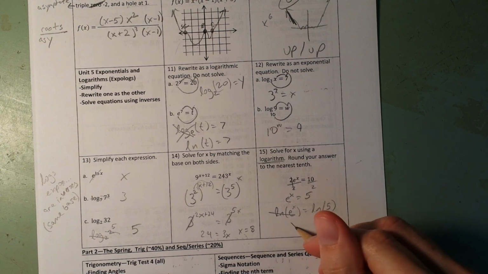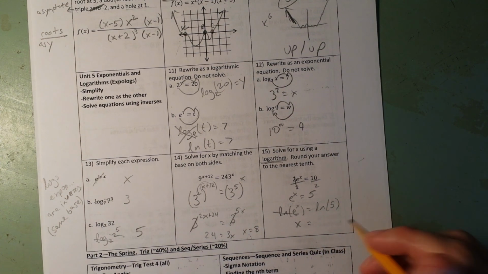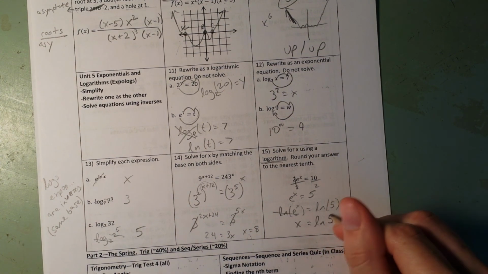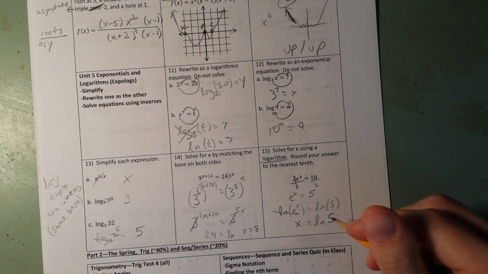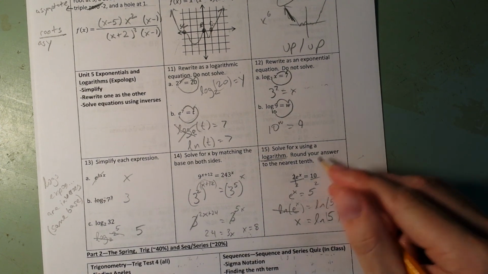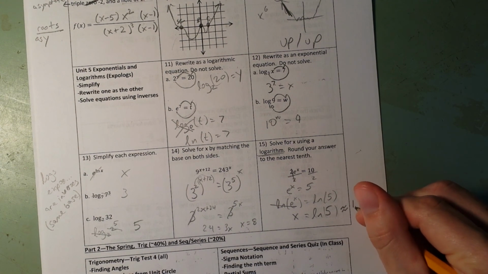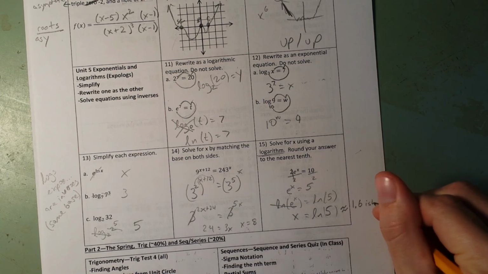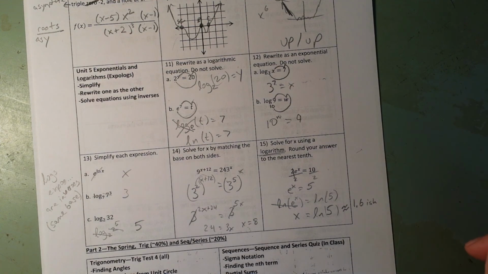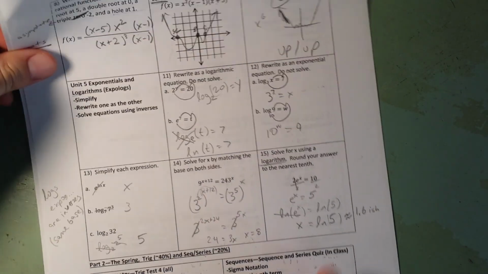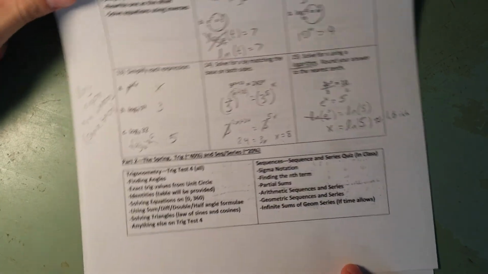Those cancel and leave behind x, as previously shown. So x equals the natural log of 5. Now, what is the natural log of 5? You can ask your calculator. I don't have mine, but I think it's 1.6-ish. Something like that. If I'm wrong, it's on the written solutions.